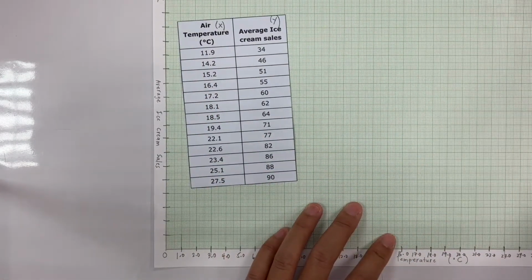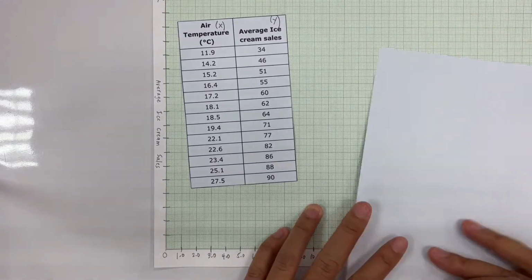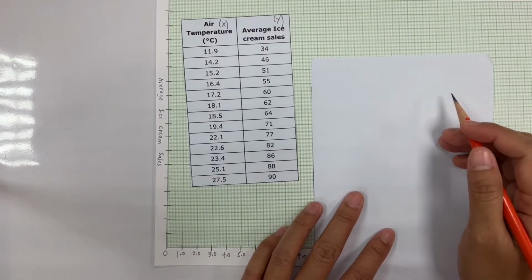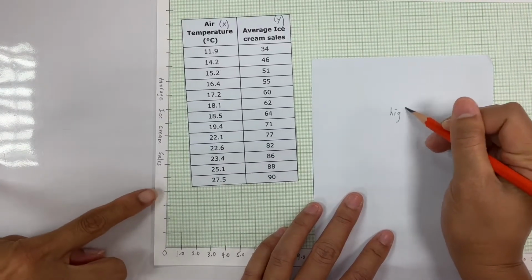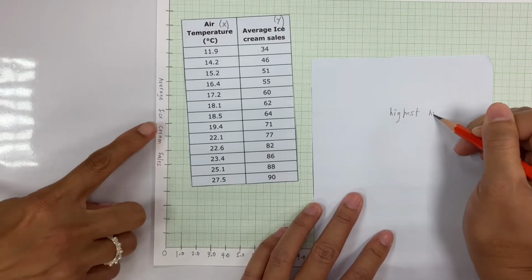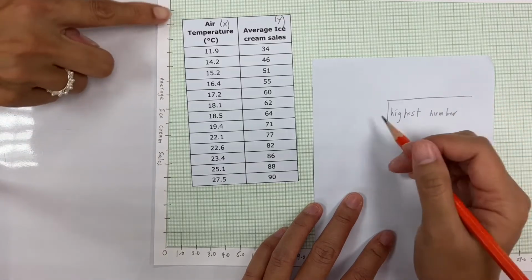Now, let's find the scale for the y-axis. So the same formula will be used. Find the highest number of the second column, which is 90. Next, divide it by the total number of squares on the y-axis, which is 18.